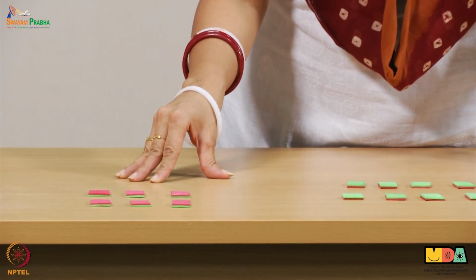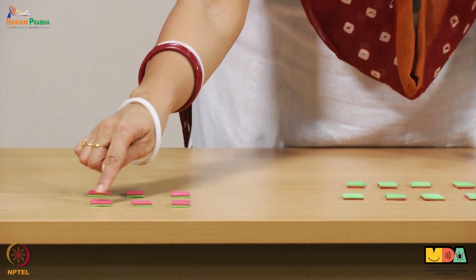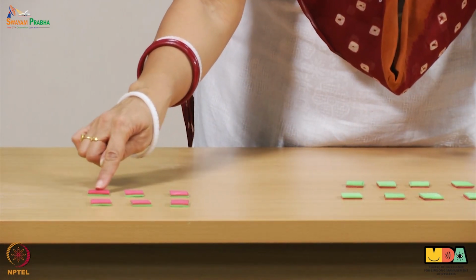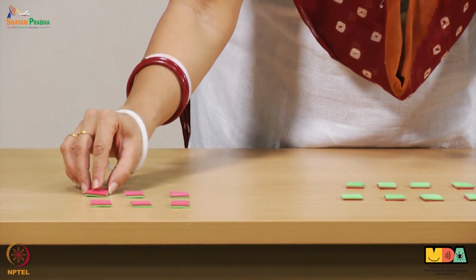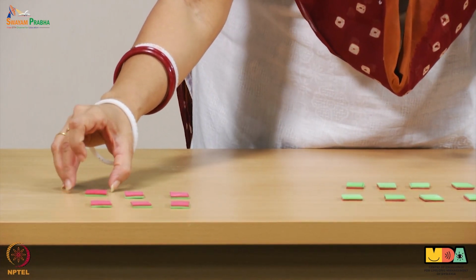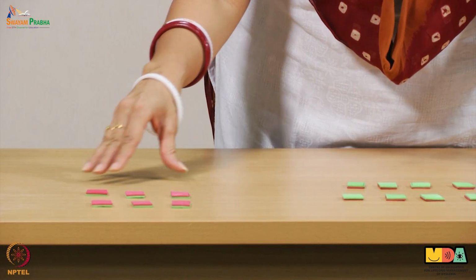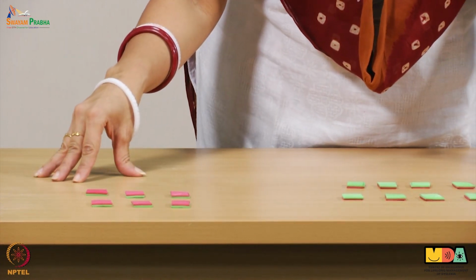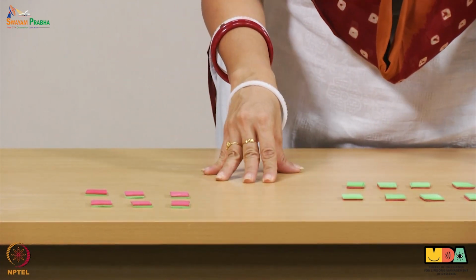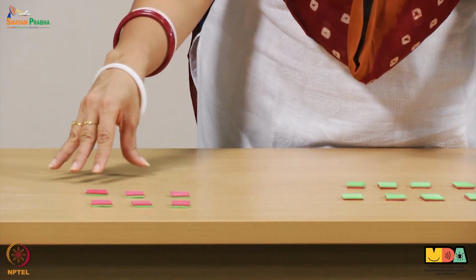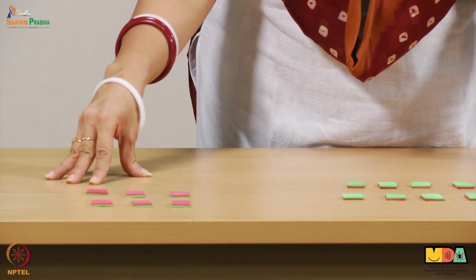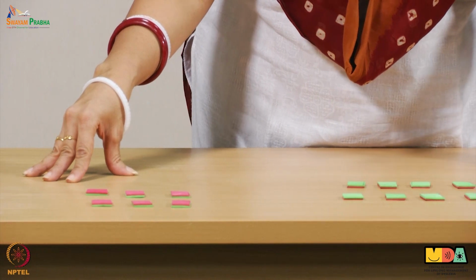So, how many do I have in all? 1, 2, 3, 4, 5 and 6. And what is the color that you see outside? Red. Red refers to minus. So, the answer is minus 6. That means a positive number multiplied with another negative number gives you a negative number.